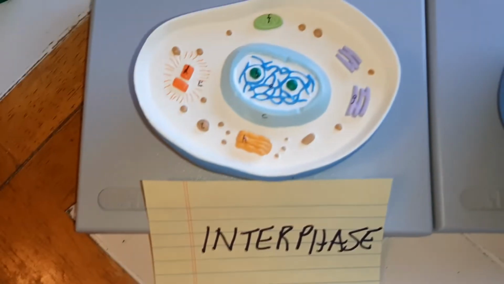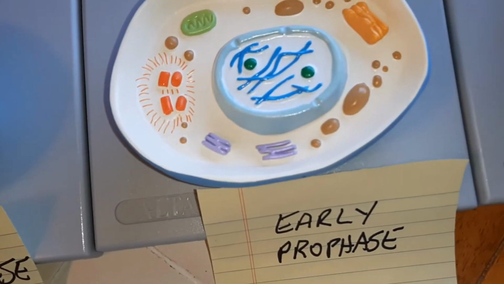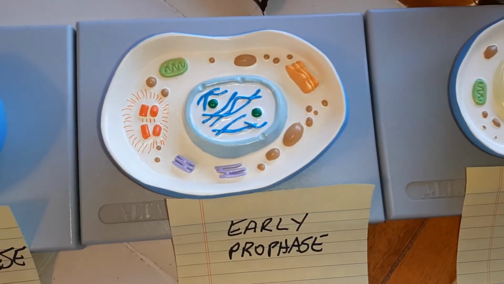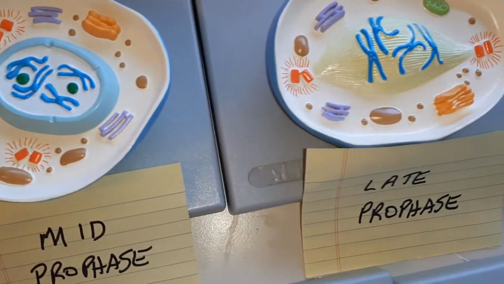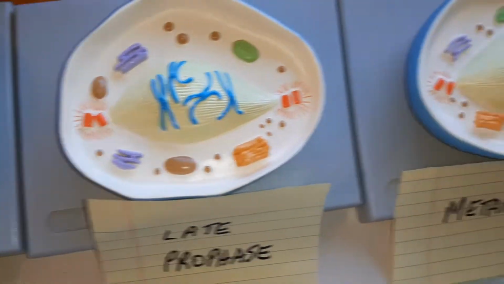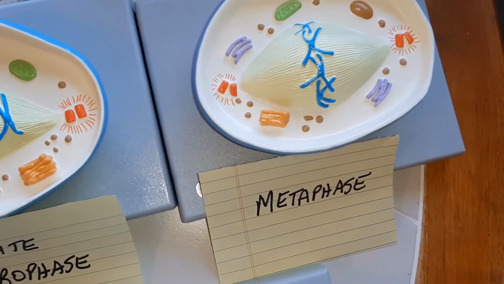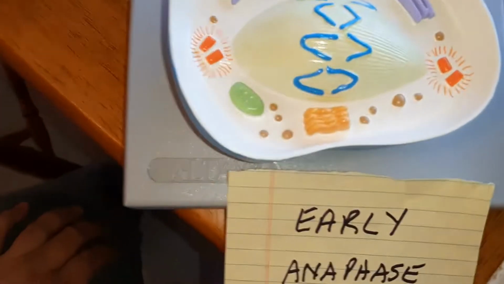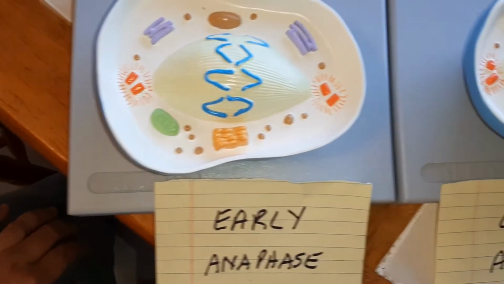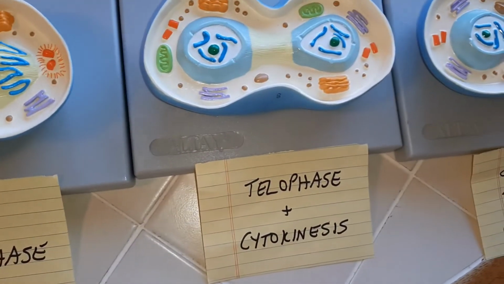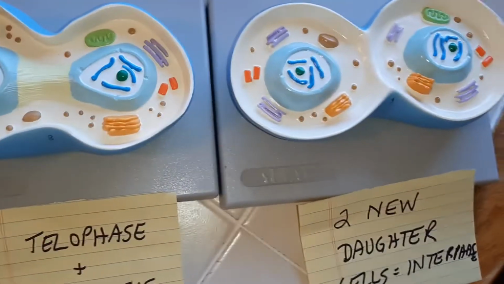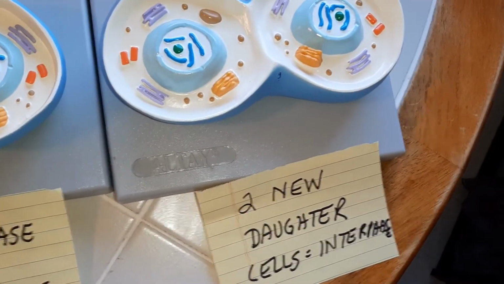Here is interphase. This is early prophase. Mid prophase. Late prophase. Metaphase. Then early anaphase. Late anaphase. Telophase and cytokinesis, and the two new daughter cells in interphase. So let's take a look.